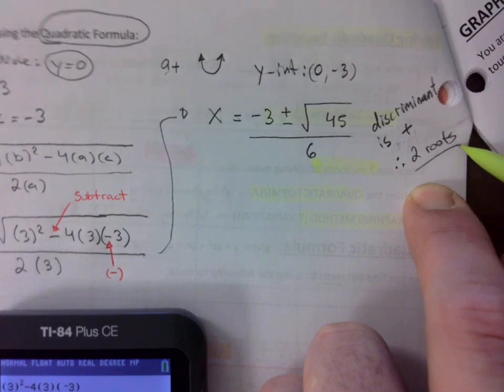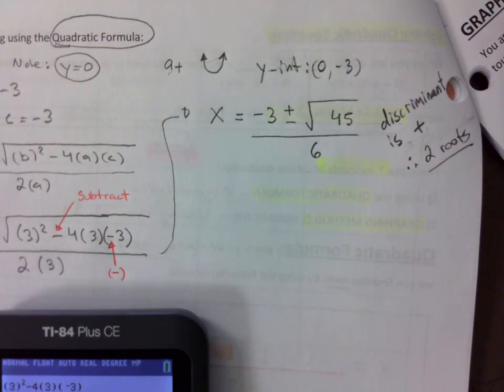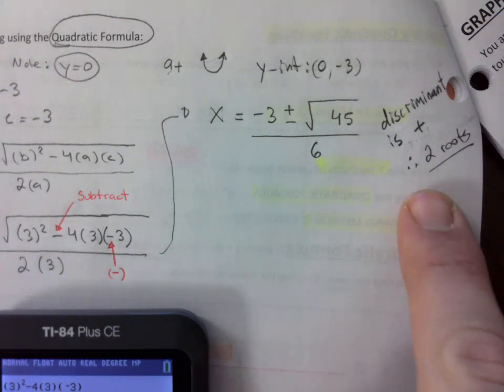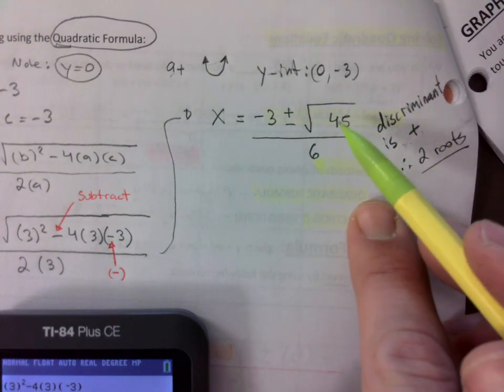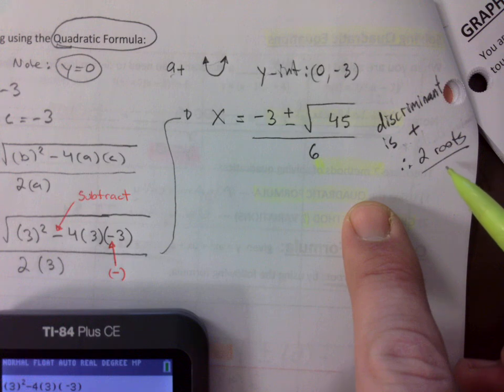So this is similar to cosine law. Remember in cosine law when you had a negative there? What do we know when you get a negative cosine, like that value, if it's an SSS? Then you have an obtuse angle. You can foretell that that's going to happen. Same here. We know that this parabola is going to have 2 roots. Okay?